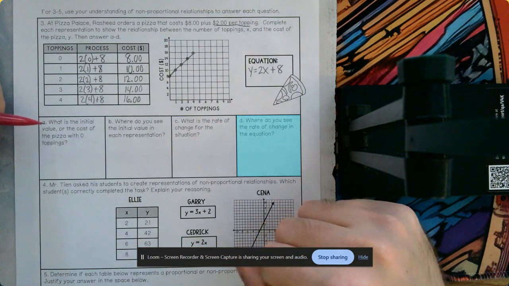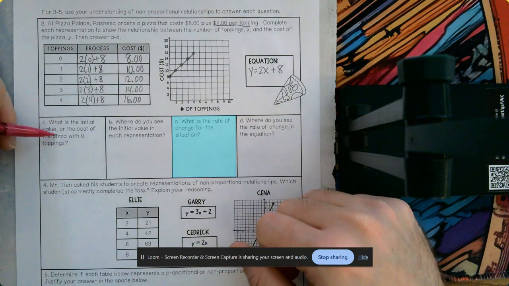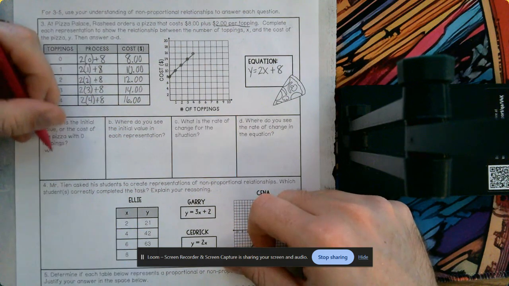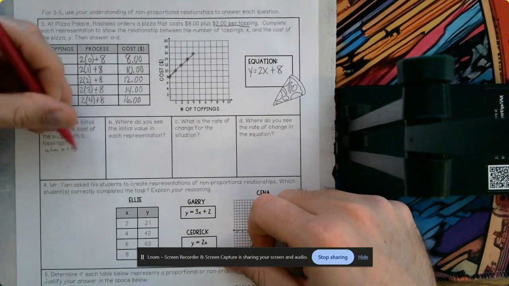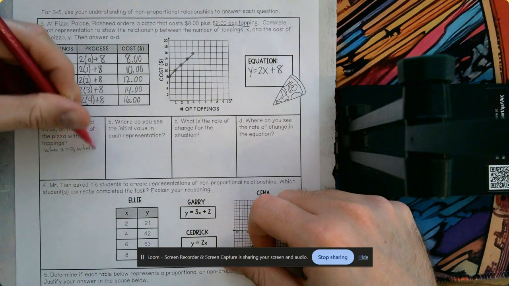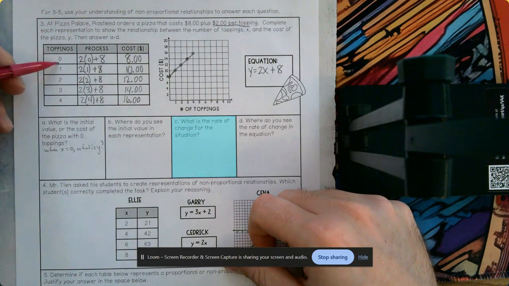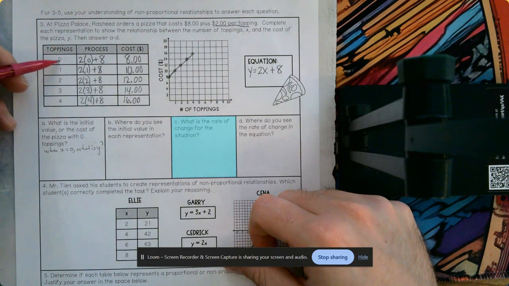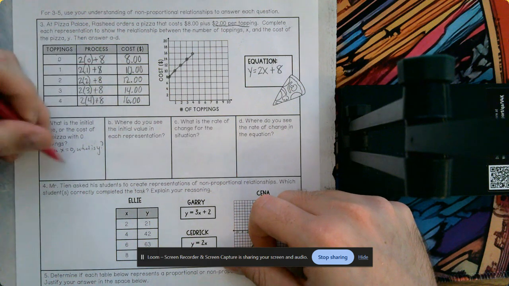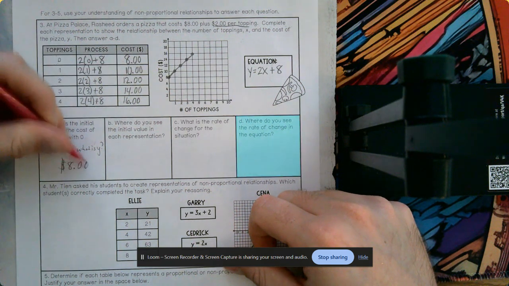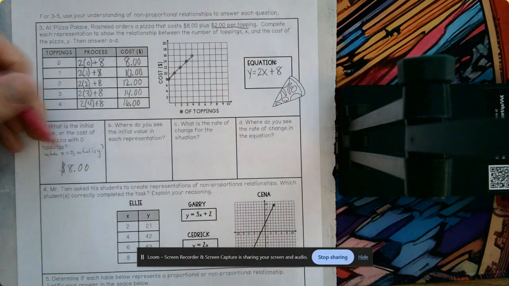All right, now let's answer these questions here. A, what is the initial value or the cost of the pizza with 0 toppings? So when x is 0, that's what it's asking. When x equals 0, what is y? That's all it's asking. Well, if you look back at our table here, when x is 0, which is toppings, your y is 8. So I want you to answer B, C, and D now. I'm going to pause the video.